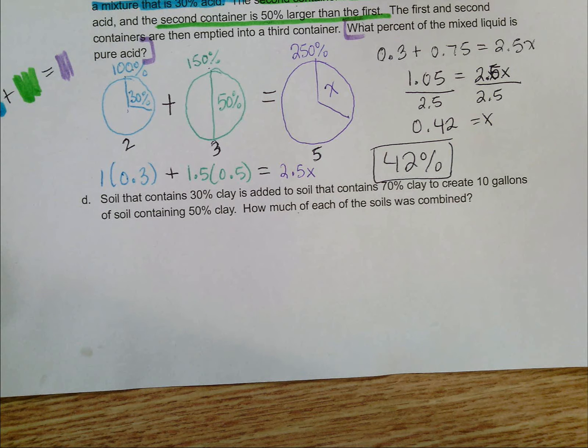Part D. Soil that contains 30% clay is added to soil that contains 70% clay to create 10 gallons of soil containing 50% clay. How much of each of the soils was combined? So let's work this one through together.